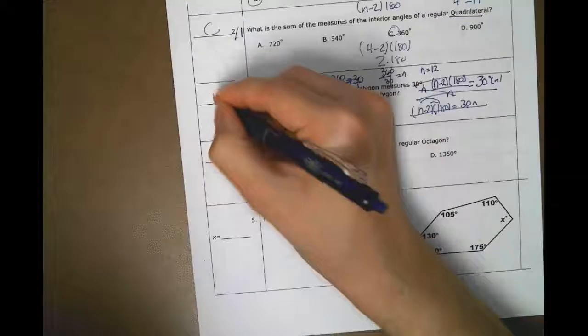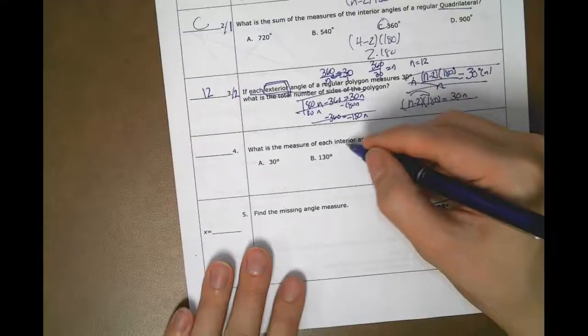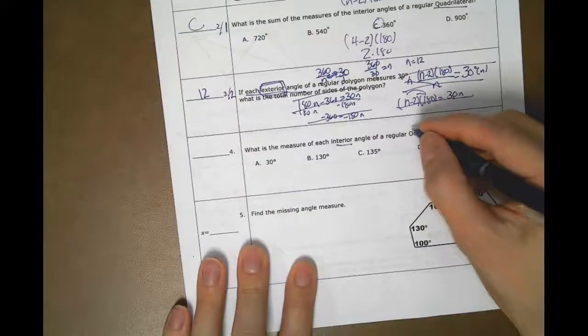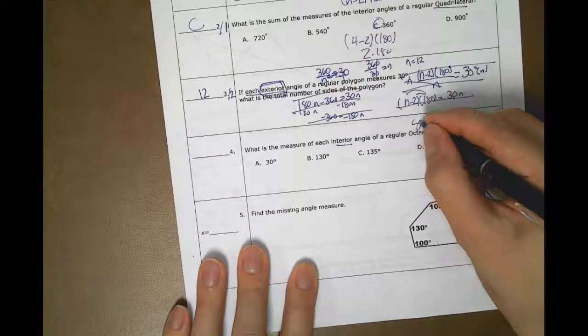You end up getting that n is equal to 12. And that would be 12 sides. This is what I was thinking of before. The measure of each interior angle of a regular octagon. How many sides does an octagon have? 8. So n is equal to 8.